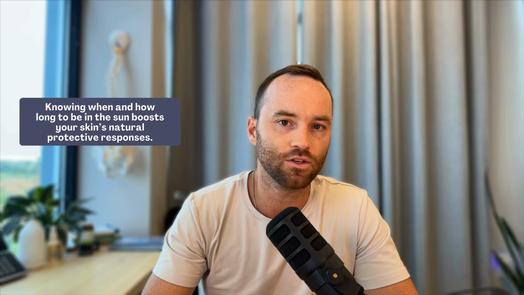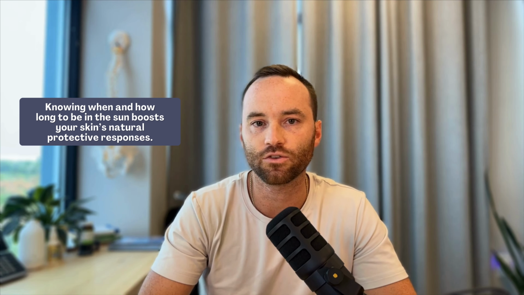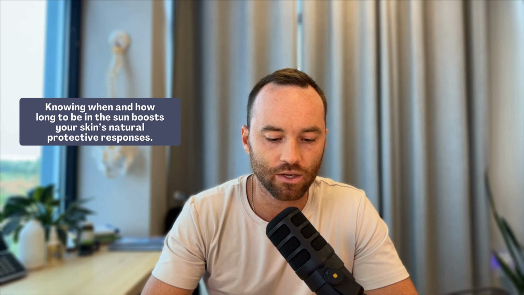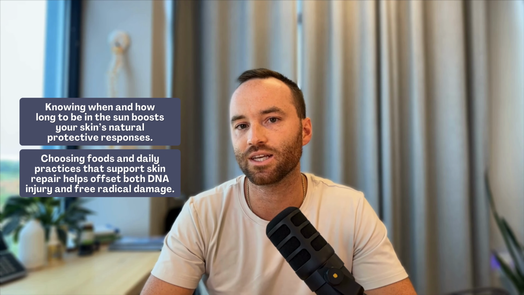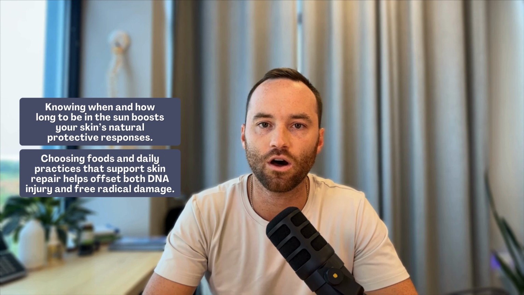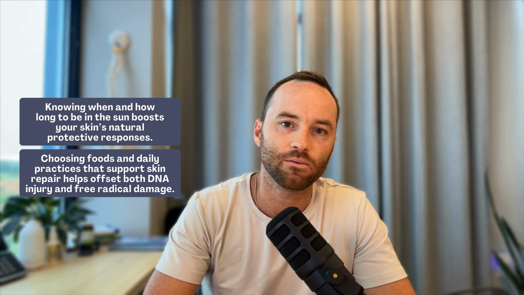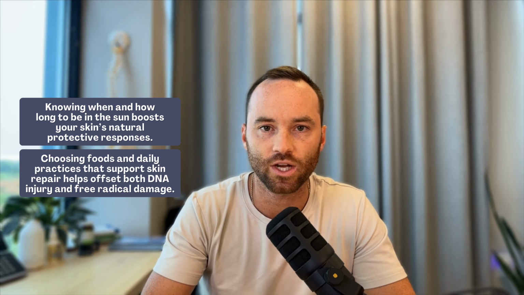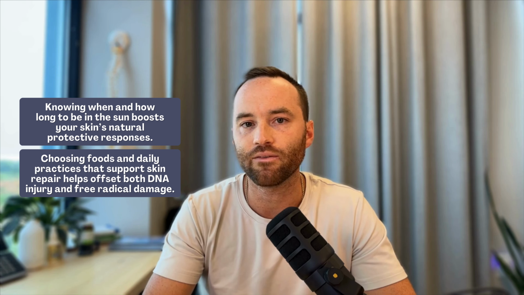Now, understanding that is super important, because if we can understand that your body has these really cool built-in mechanisms to help offset any DNA damage or oxidative stress that's put into the system, we can understand how to time and dose skin exposure to help increase the protective responses. And we can also understand what we need to do from a nutrition and a lifestyle standpoint to make sure that we're offsetting any of that DNA damage or reactive oxygen species that we're creating, to help make sure that the sun's not going to have as big of damage.